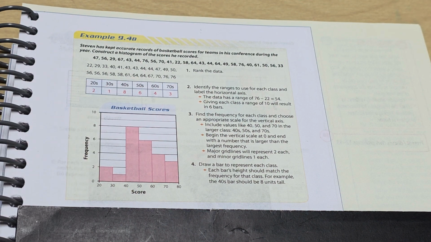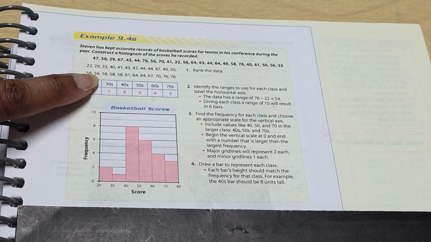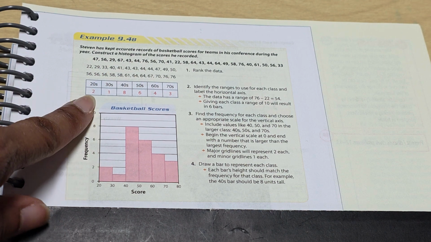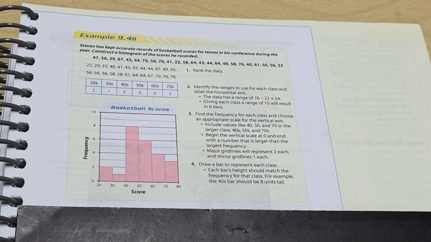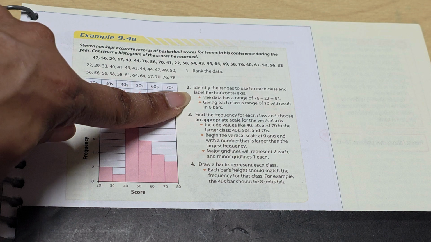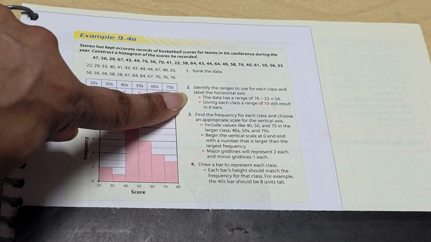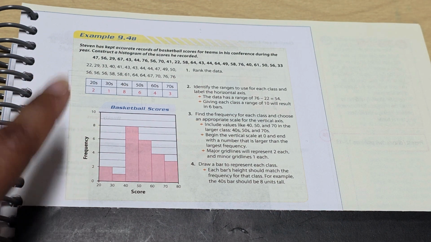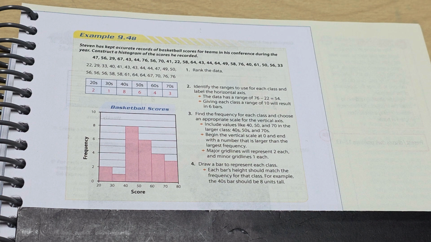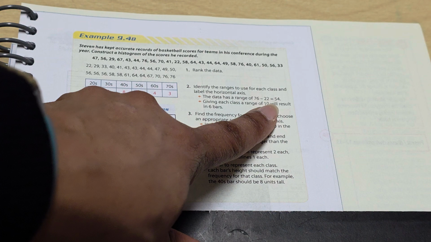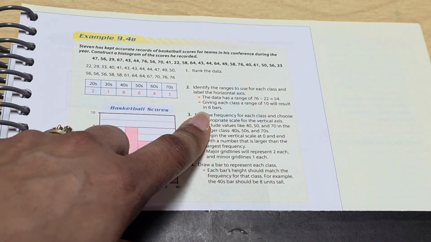Now we're going to put them in groups, kind of like we did for the stem and leaf plot, like how many are in the 20s, how many are 30s, 40s, 50s, 60s, and 70s. So now we know the height of each bar of the histogram. And then it says to identify the range for each class, and then we'll label the horizontal axis. So when they say range, we mean the highest and the lowest. So you'll take the highest number, which was 76, and subtract the lowest, which was 22, and get a range of 54.